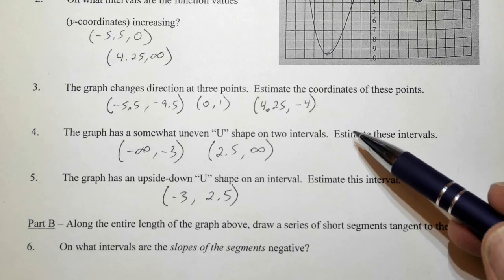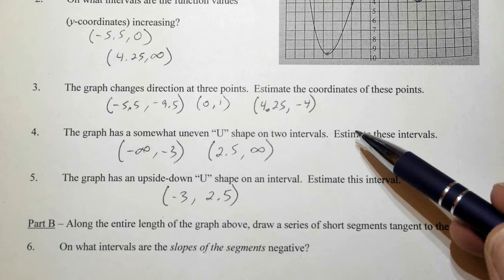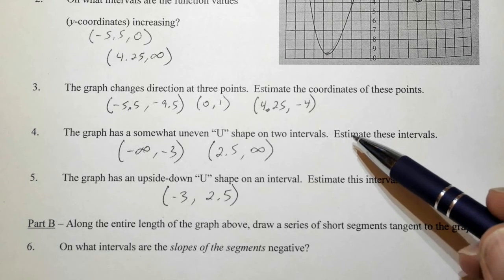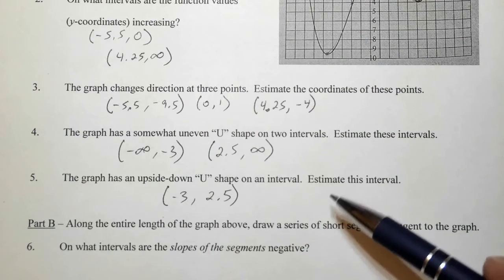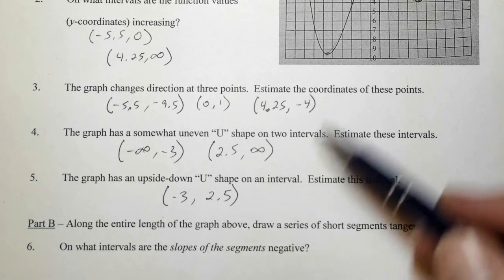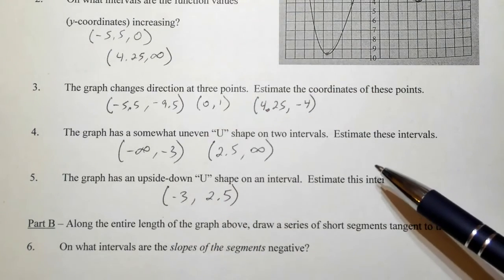So hopefully you're able to work your way through this discovery, and the answers that you came up with were similar to the answers that you see right here. My answers are not necessarily exact, they're just ones to guide you and match up with what you already came up with.